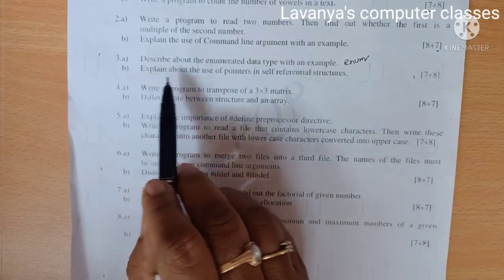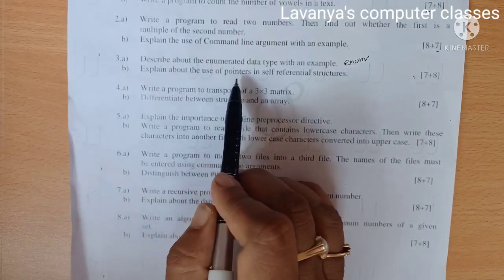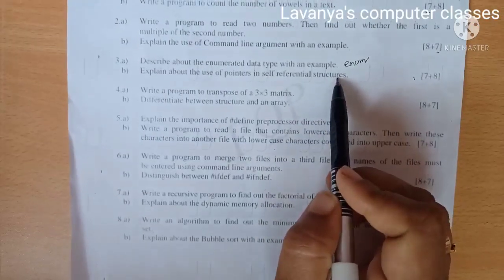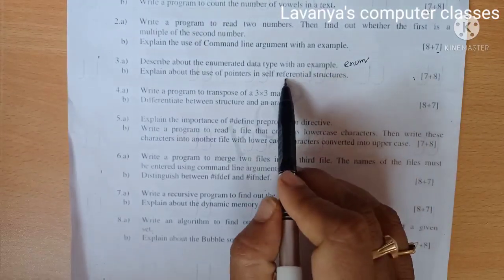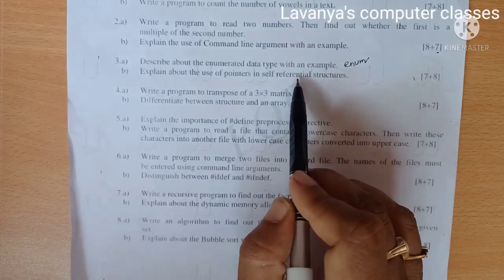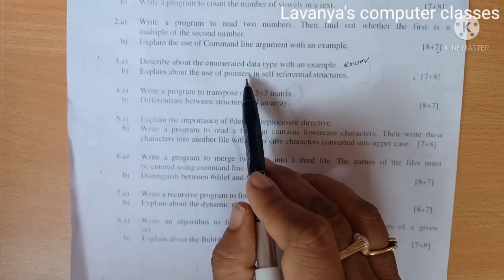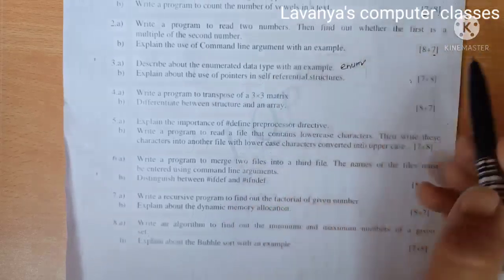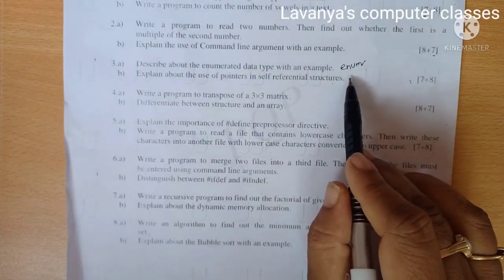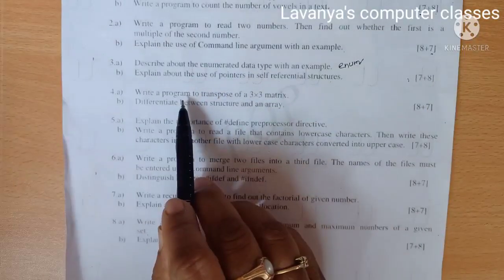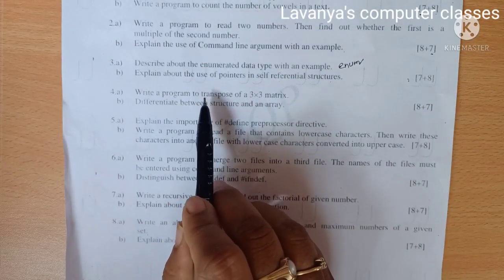In this, the B bit is explain the use of pointers in a self-referential structure. So what is a structure? Which structure is known as a self-referential structure? In the self-referential structure, how are we using pointers? What is the use of pointers in a self-referential structure? We can explain with a program, otherwise syntax, 8 marks.